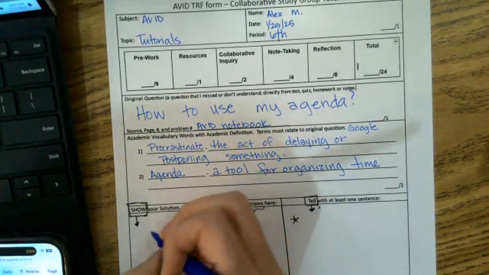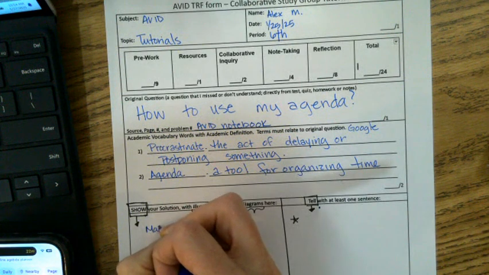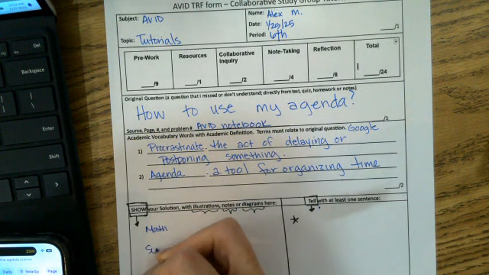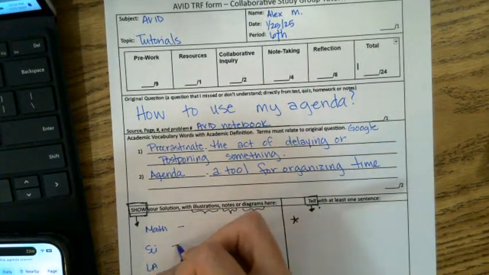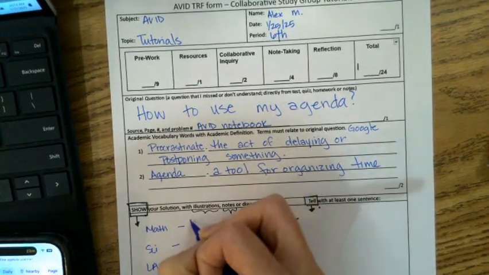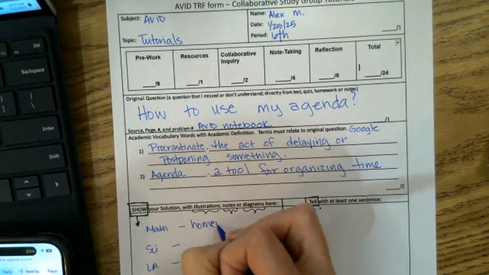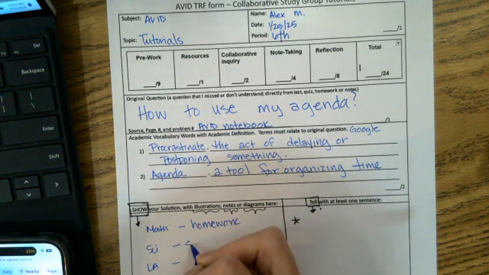And so what I'm going to show is that in my agenda, everything is listed. And I know that I have to either write if I have homework or something I did in class.